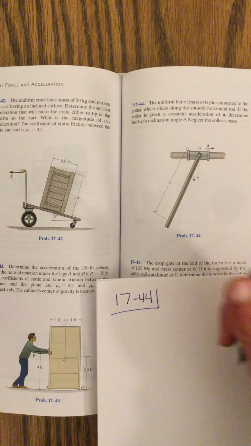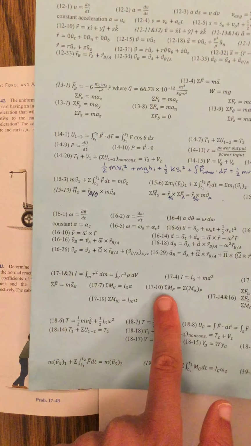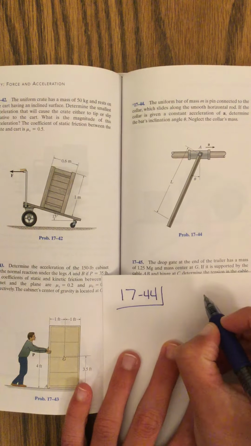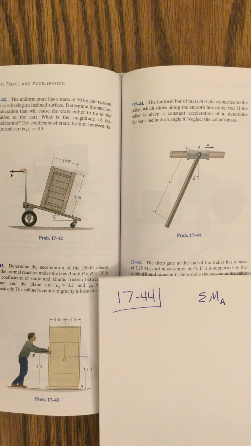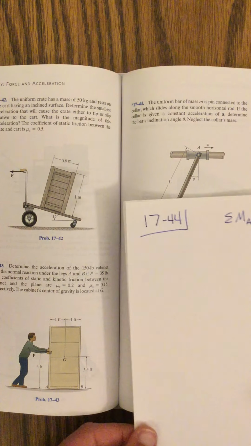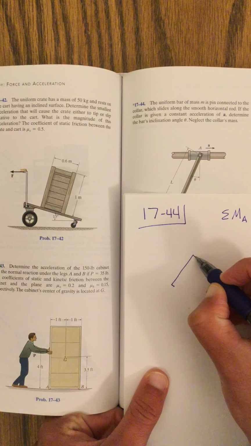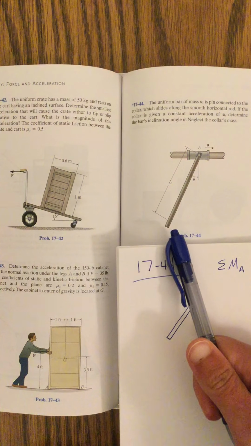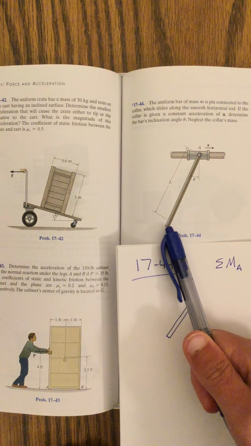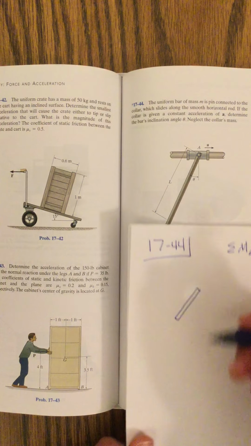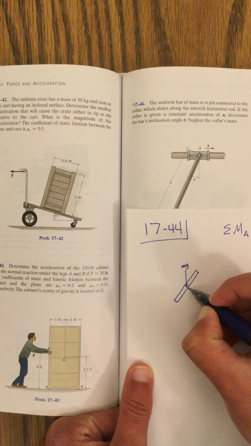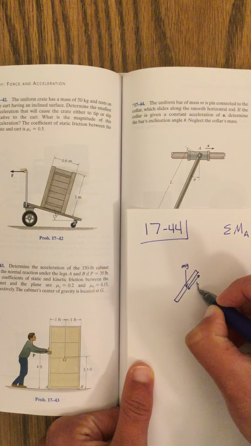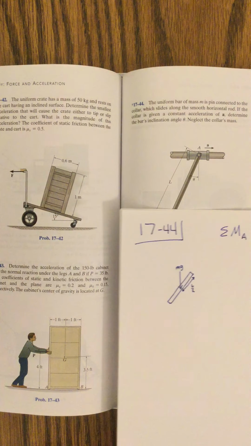So I'm going to choose to use equation 17.10 for this problem, and I'm going to sum up the moments about point A. So I only have one force which is not acting at point A, and that is the force of gravity. So I have the force of gravity acting downwards, and I think here they meant for the entire length of the rod to be L, and if that's true, our force of gravity is acting downwards at a distance of L over 2 from point A.